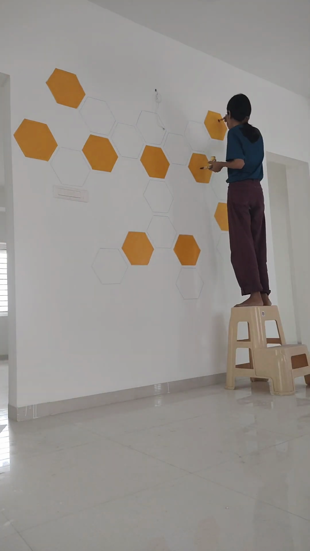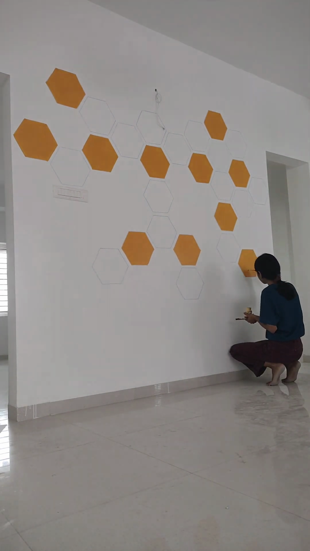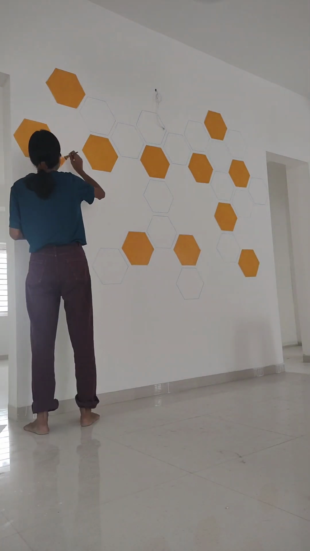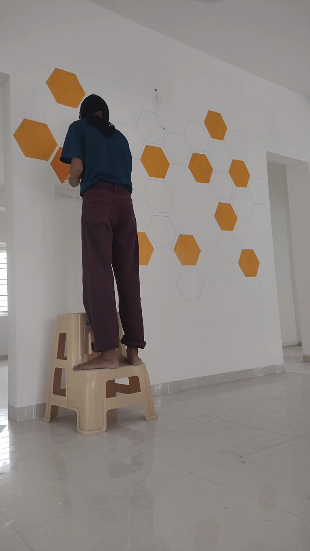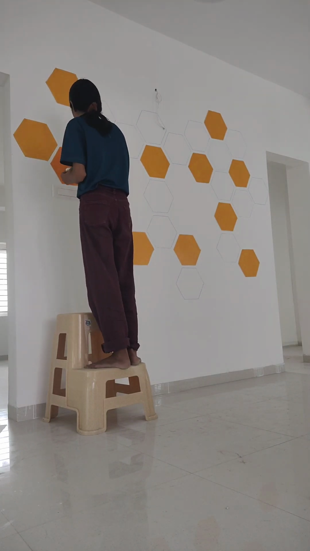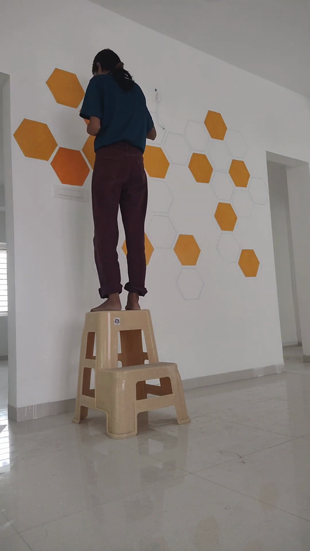But of course, there are certain limitations, certain areas where freehand drawing is not possible. If the wall size is extremely huge, then of course, the projection method is one of the best ways to move forward.